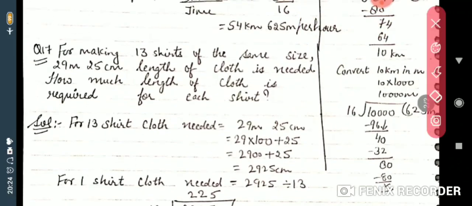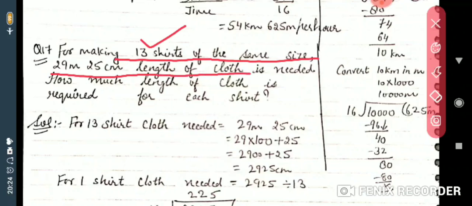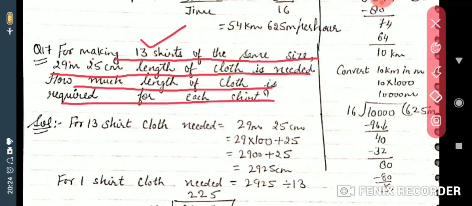Now the next question is, for making 13 shirts of the same size, a 29 meter and 25 centimeter length of cloth is needed. So how much cloth is needed for making 13 shirts? 29 meter and 25 centimeter. Now how much length of cloth is required for each shirt, that is, for one shirt? In this question, the length of cloth needed for 13 shirts is given and you have to find it for one shirt.